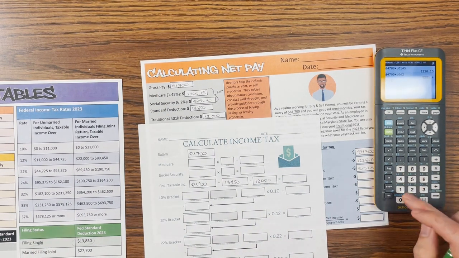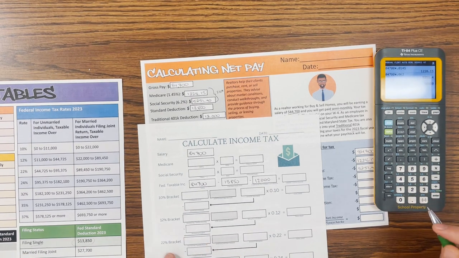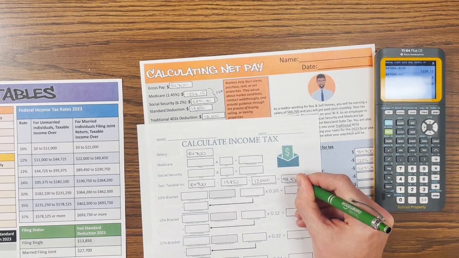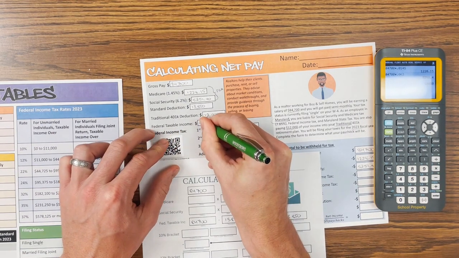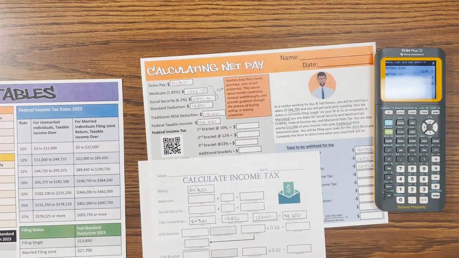So 84,700 minus 13,850 minus 12,000. So we have 58,850. So that is our federal taxable income. I'm going to fill that in here. 58,850. Okay, so now we're into the federal income tax.